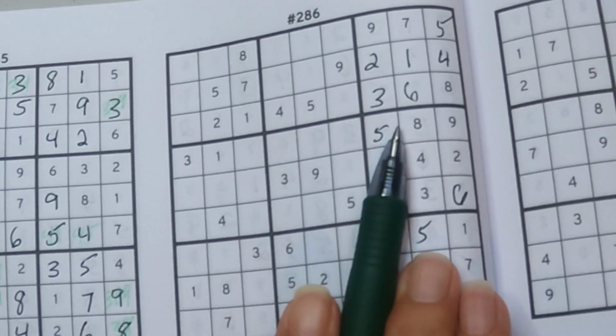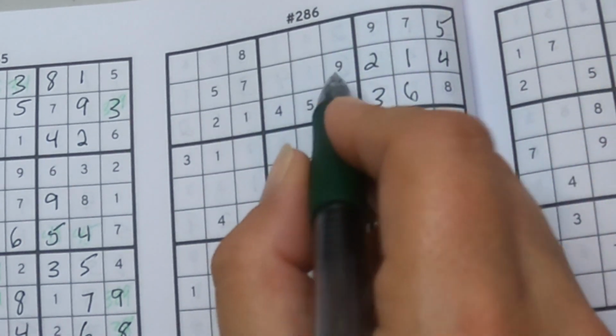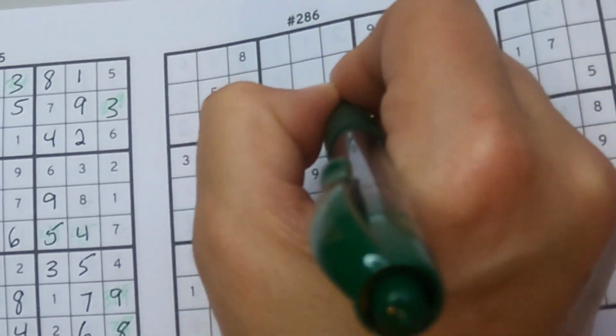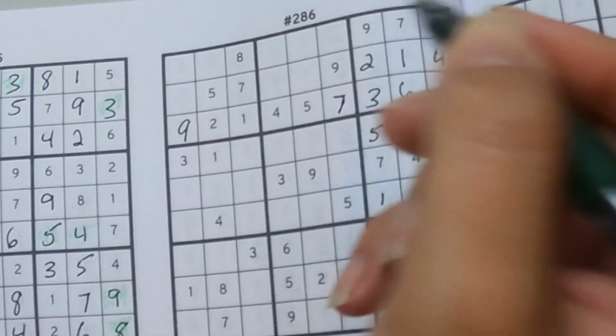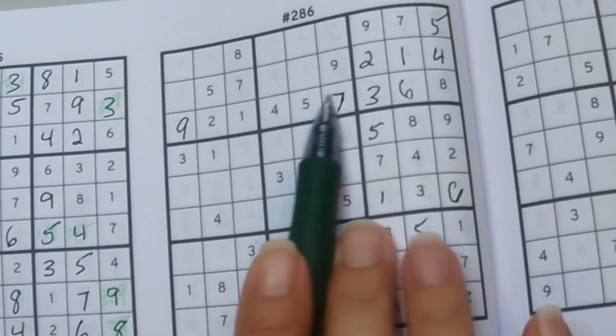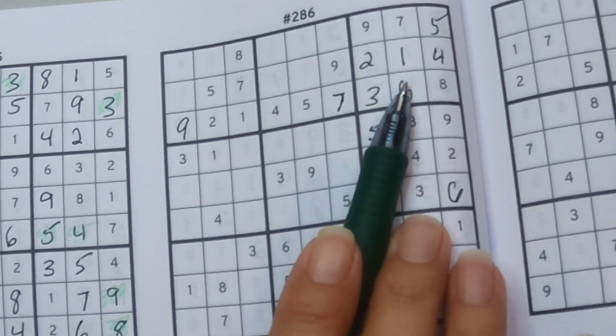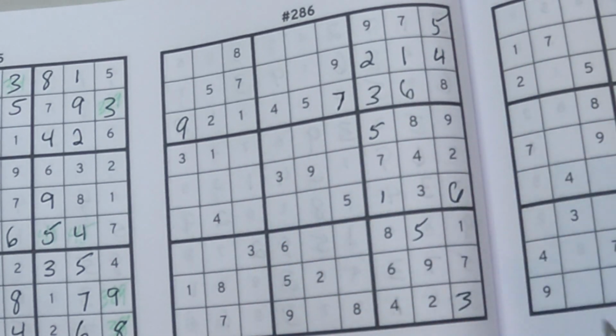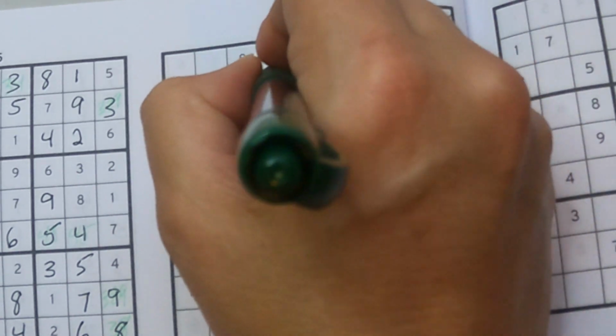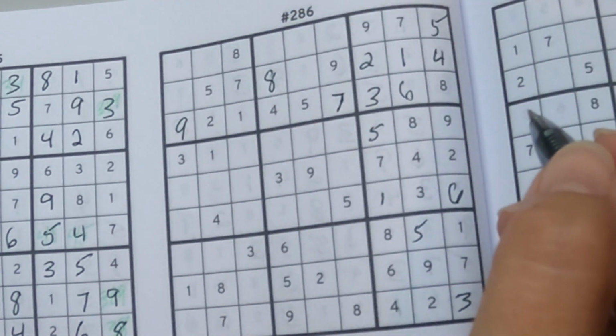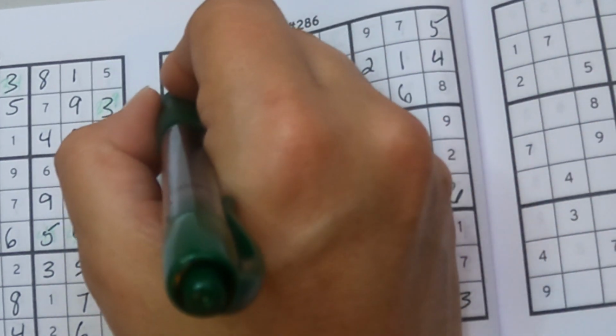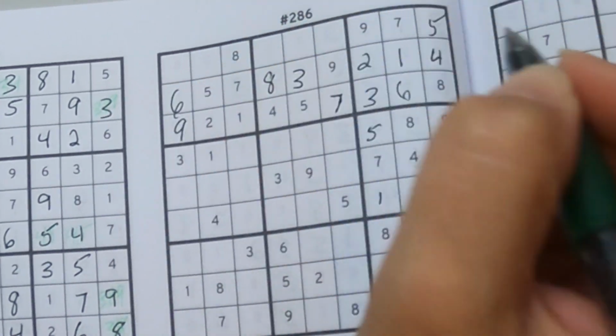For this row, looks like we're missing 7 and 9. We've got a 9 here, so 7, 9. For this row, looks like we're missing 3, 6, and 8. We've got a 3 and 6 here, so this is our 8. 3 here, so 6, 3.